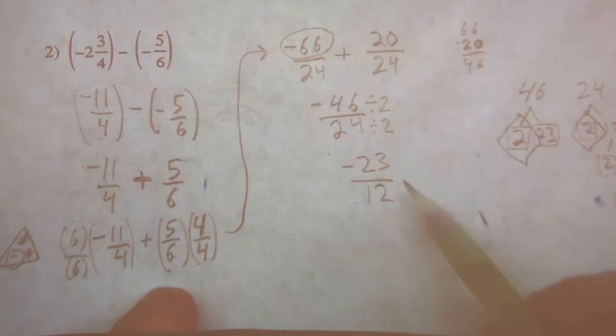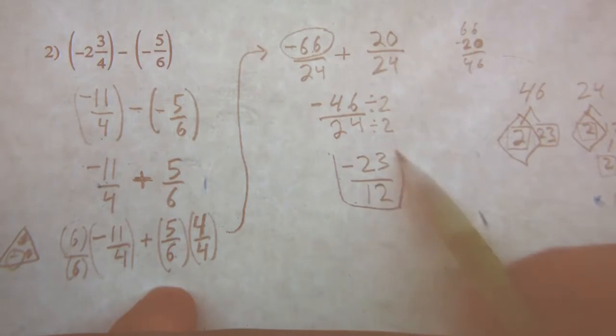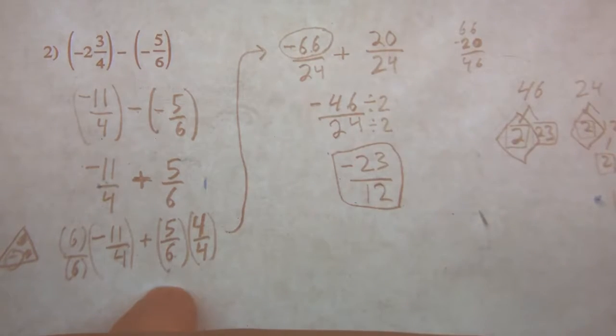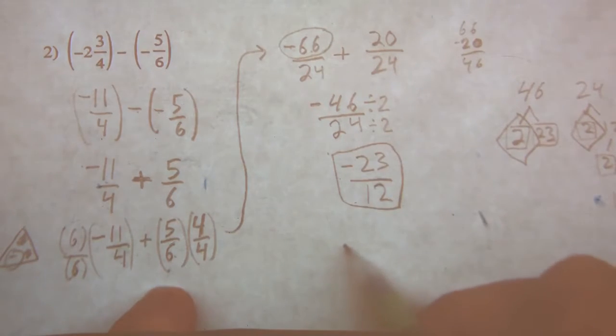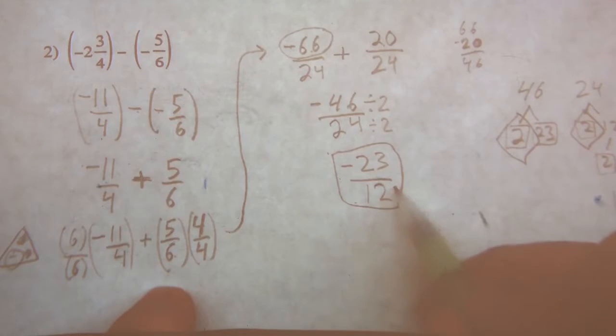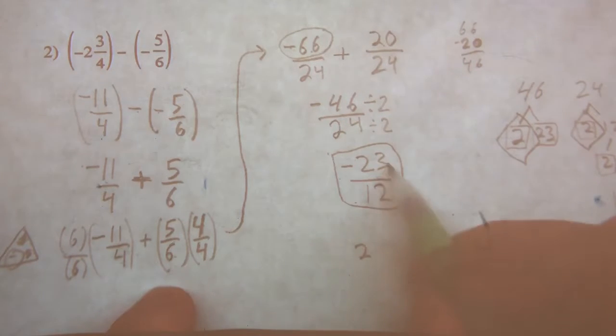You can also then change this to a mixed number. This is a reduced improper fraction, which is fine. You can also convert it to a mixed number, so I'll show that. So there's nothing wrong with this answer. It's reduced, simplified, it's great. But if you want to go to a mixed number, you can just do this division.